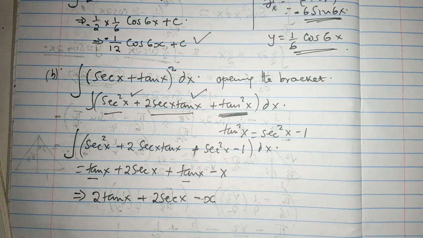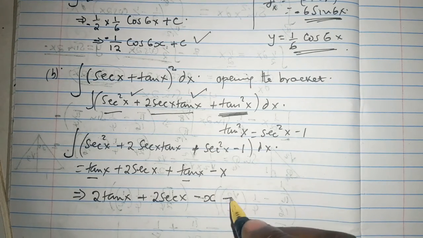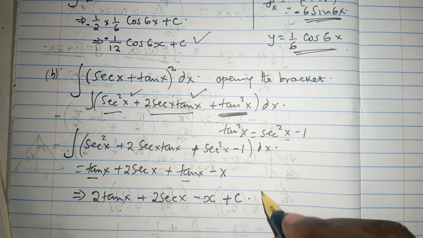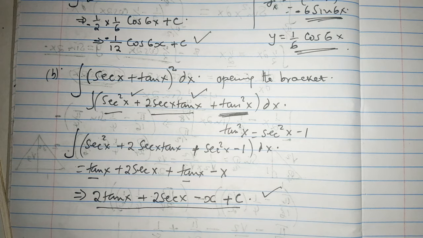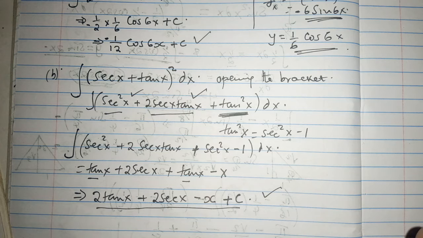Because it was not having limits, we add a constant, and that is exactly what we need at the end of the day. Again, please note it is a long question. It looks short but is long, and you need to put all the steps together. Of most importance is to identify the integrable trigonometric ratios, and for those which are not, rewrite them in standard integrals. All right.